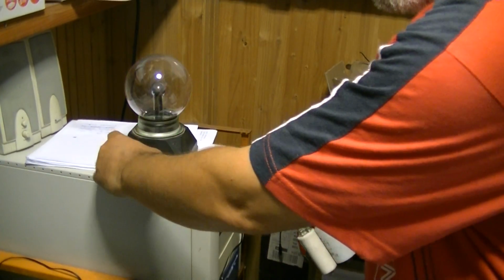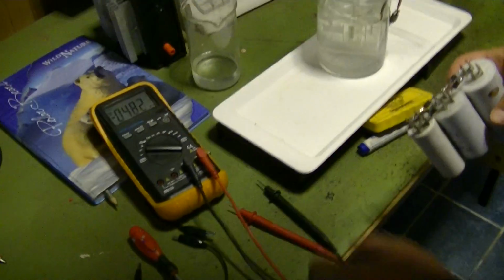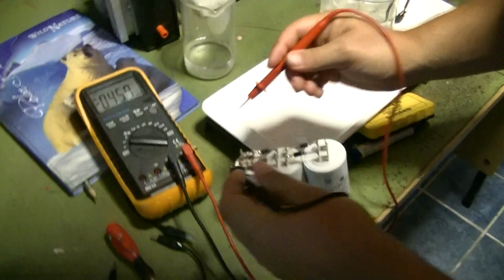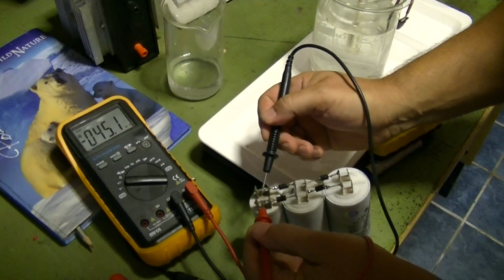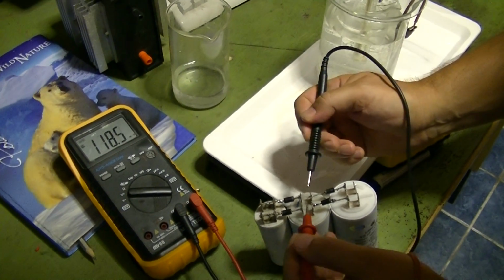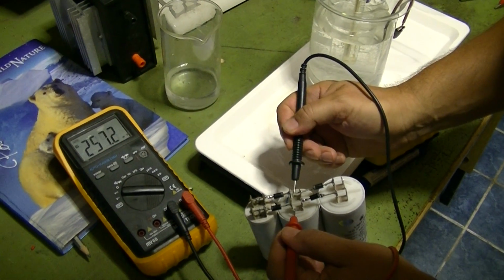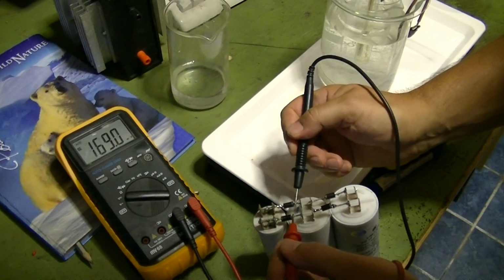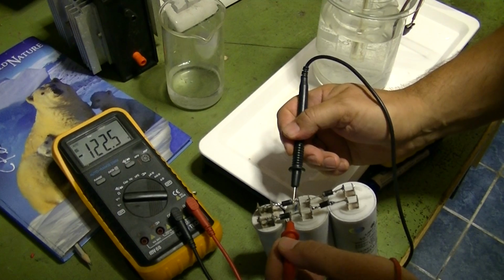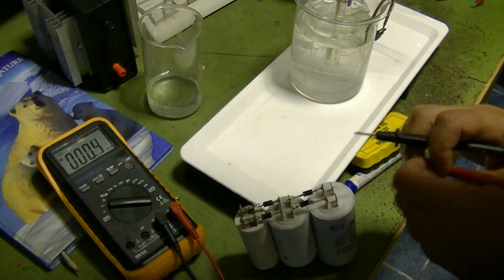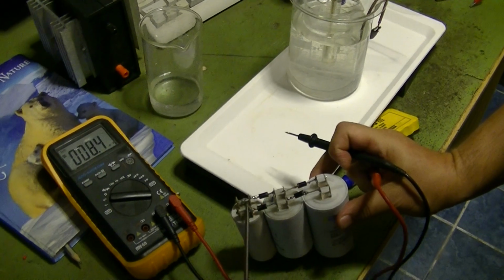It's no matter. Let's see what we have now. The 10 microfarad capacitor has now 130. This one has 120. This one has 30.